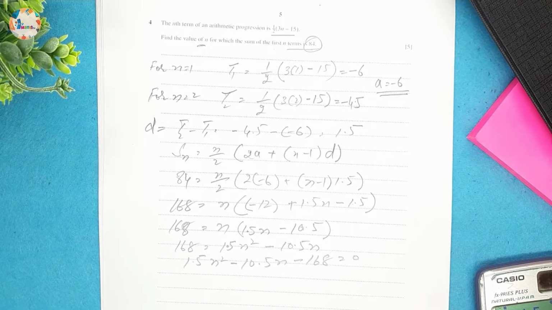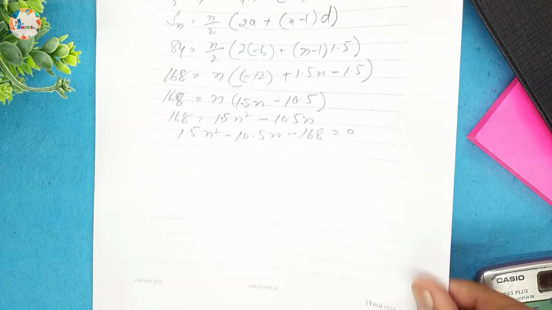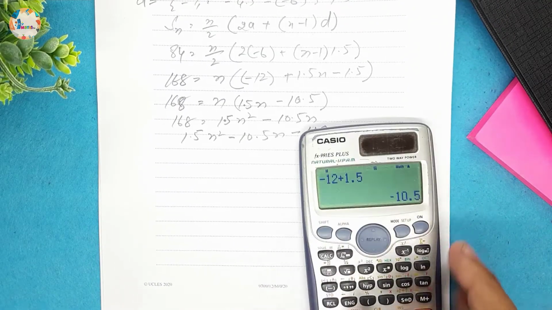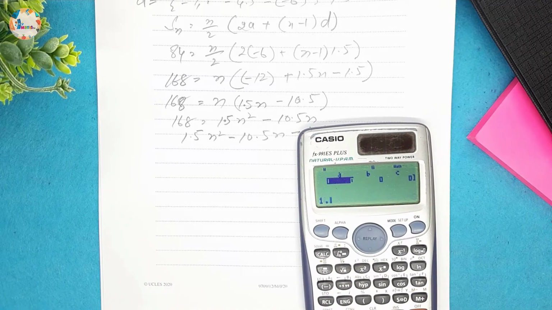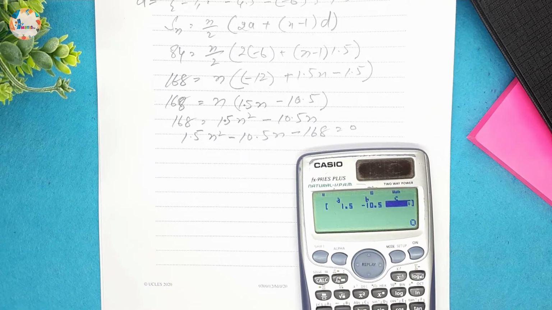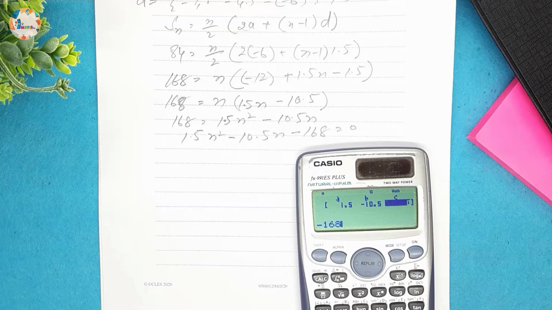Now this is a quadratic equation which we can solve, and for that we will be using mode 5(3). We enter 1.5 as the coefficient of n squared, minus 10.5, and next minus 168.